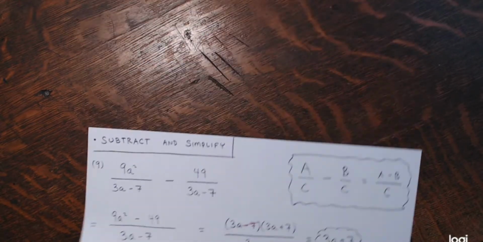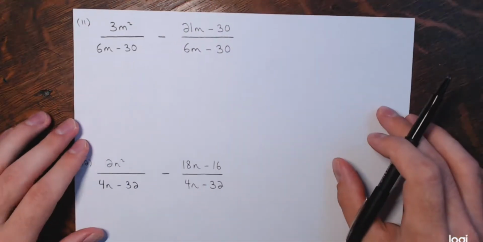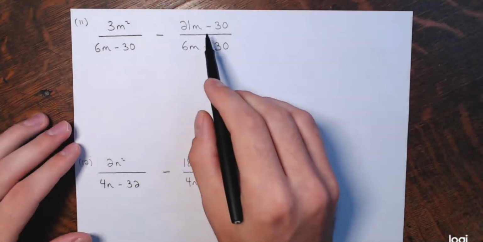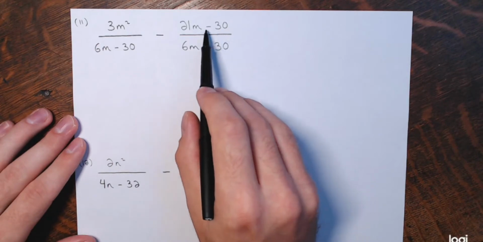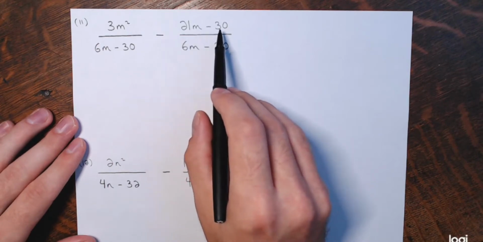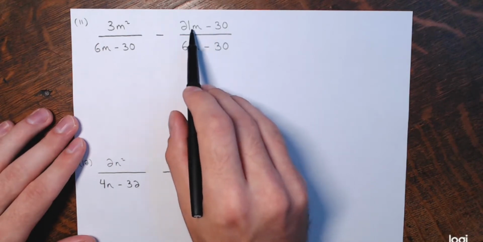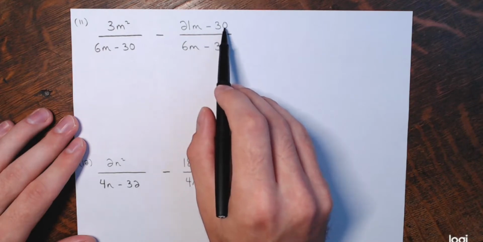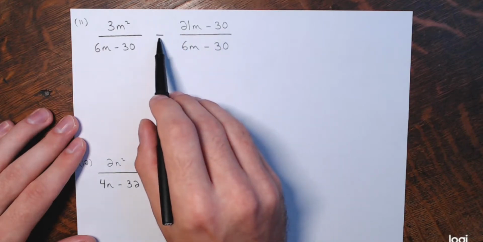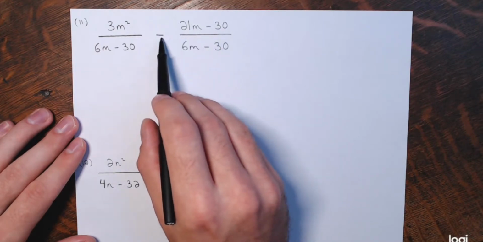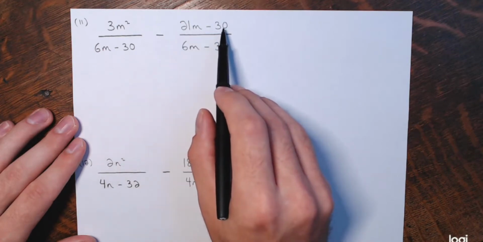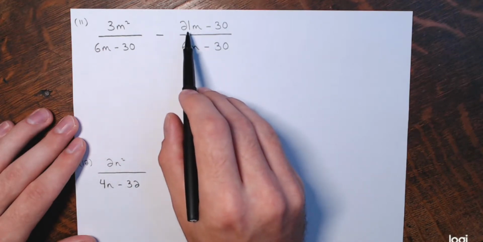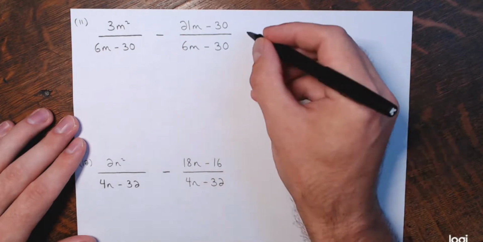All right. So now we're getting into the trickier problems. All right, example 11. Do you see in the second fraction how the numerator has multiple terms? See, it has two terms, 21m and negative 30. So when we subtract, we're subtracting that entire numerator, not just the first term. So let me show you what I mean.